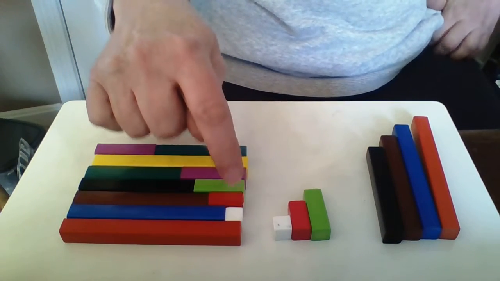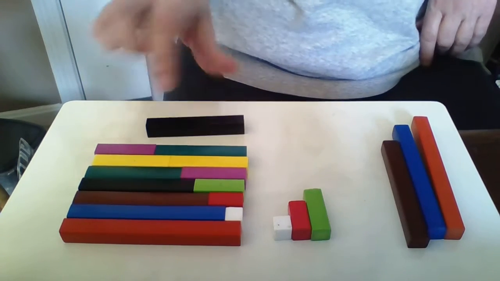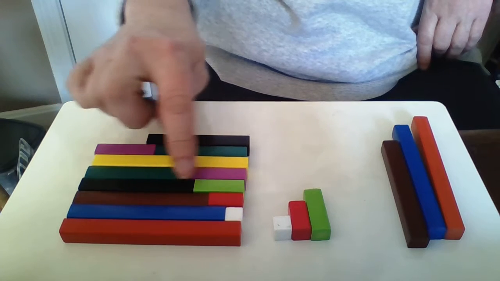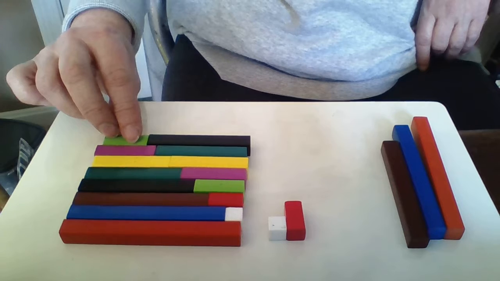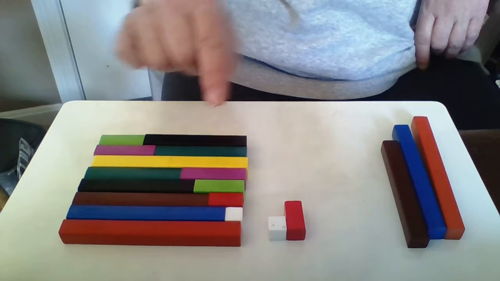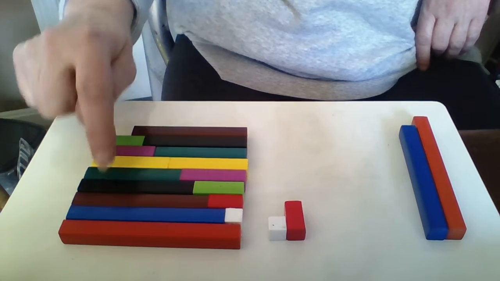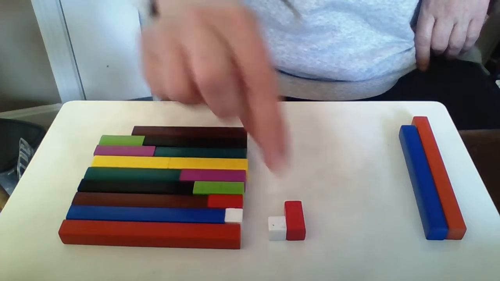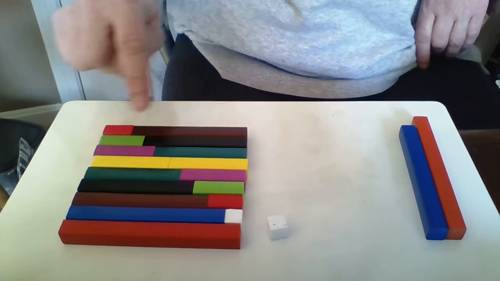0, 1, 2, 3, 4, 5, 6, 7. Good. And what was the pair for 7? 7, 3, 3, 7. There we go. What comes after 7? And it's 8. And what goes with 8? Well, we can check here. It is a 2, and it still works here. 8 and 2, 2 and 8.